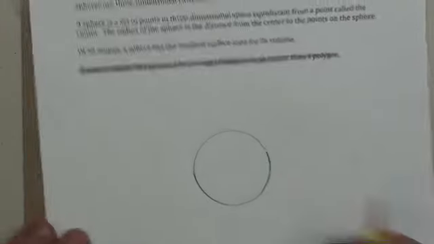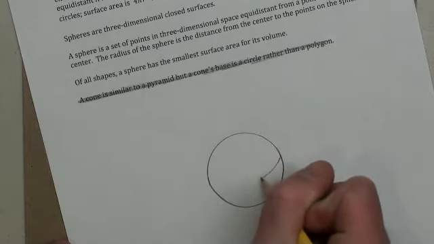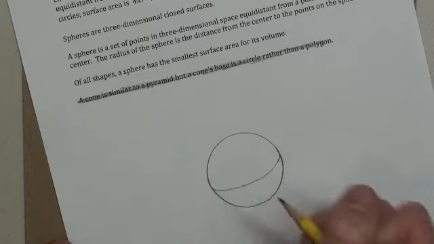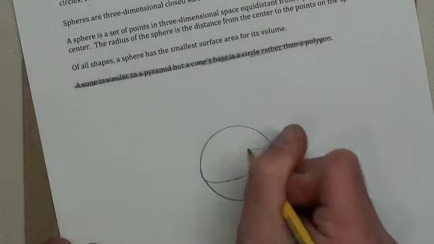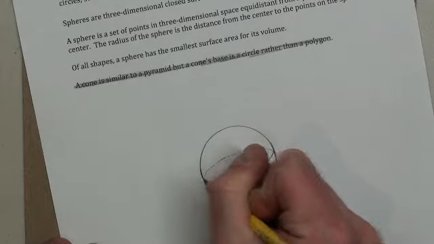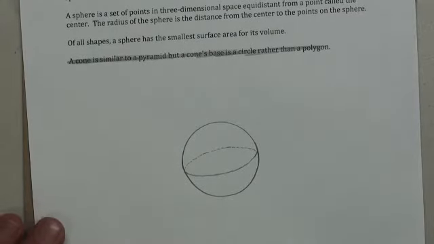So to make it look like a sphere, what we usually do is make a curved part like that going across the middle, and then a dashed line as if this part was in the back. That's typically how we draw a very simplified sphere. That kind of shows you that this is in 3 dimensions.